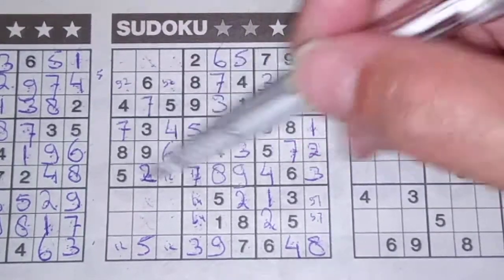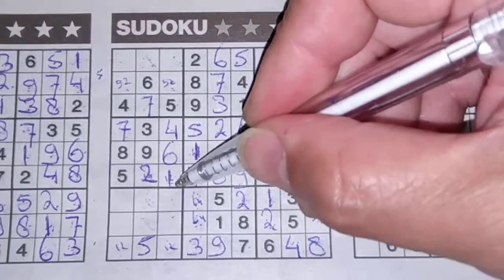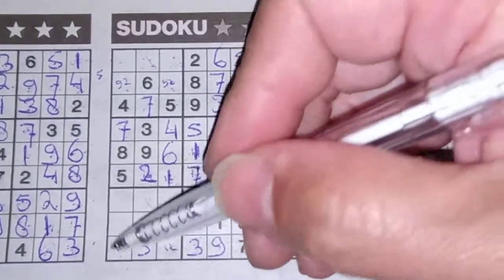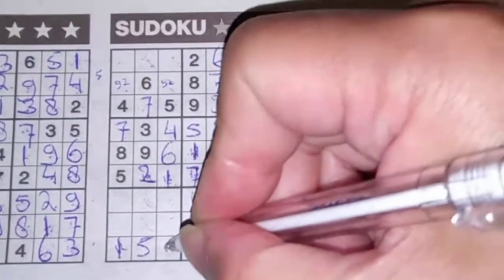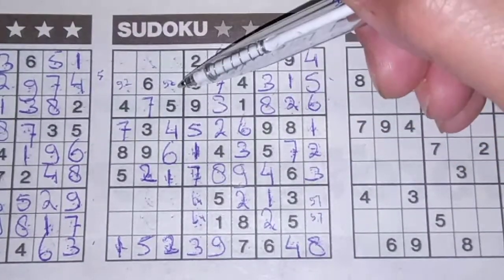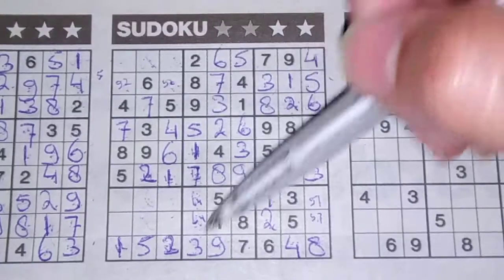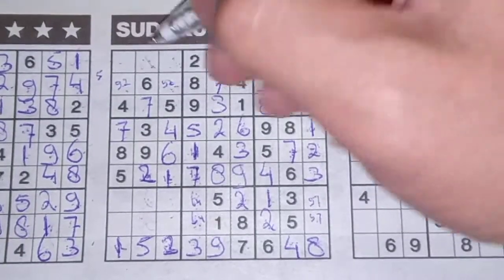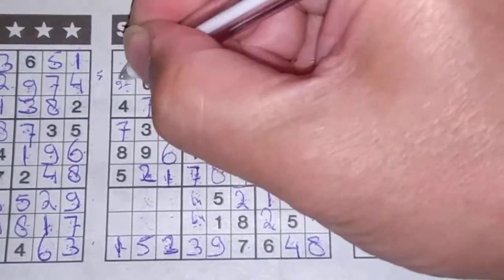One box left in this big square for the number 1. We have now a 1 here, so this cannot be a 1. This should be the 1, and this should be the 2. 9 and a 2 are left here in this row. We have a 2 here, so this cannot be a 2 anymore. This should be a 9. This should be a 2.